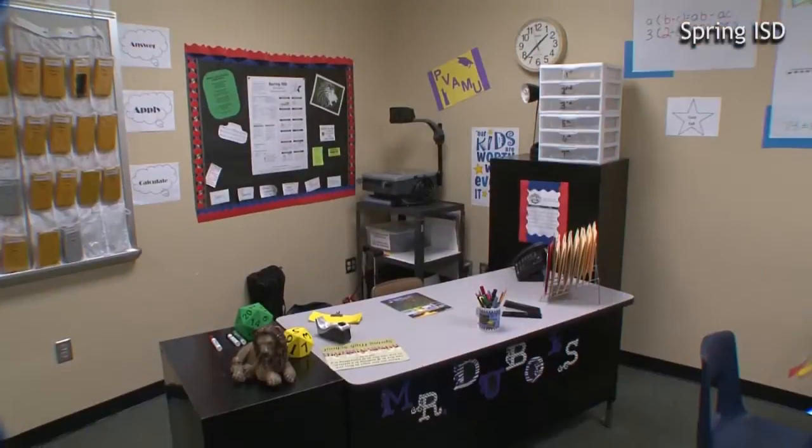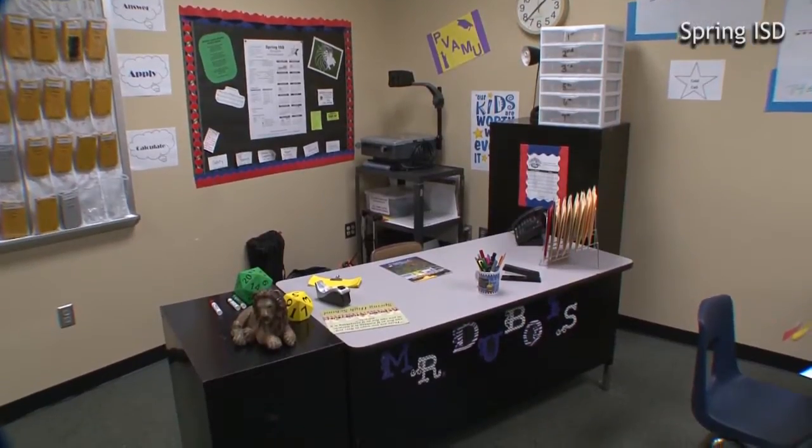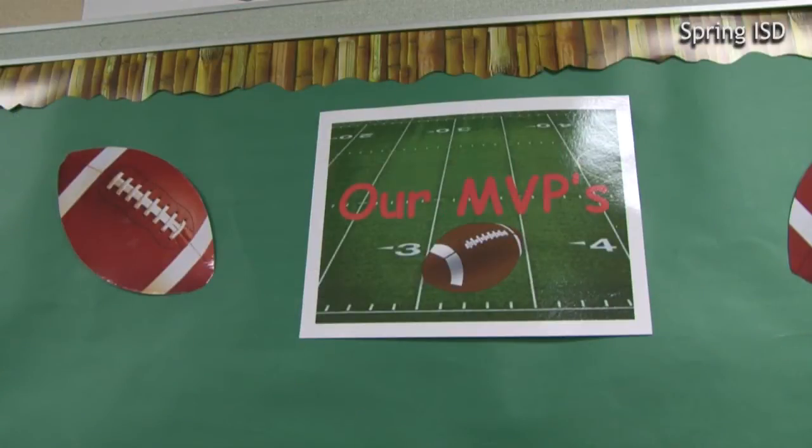Organization. Everything is very well organized. I love it. I love the colors, I love the scheme, and I love the sport. I'm a big football fan.